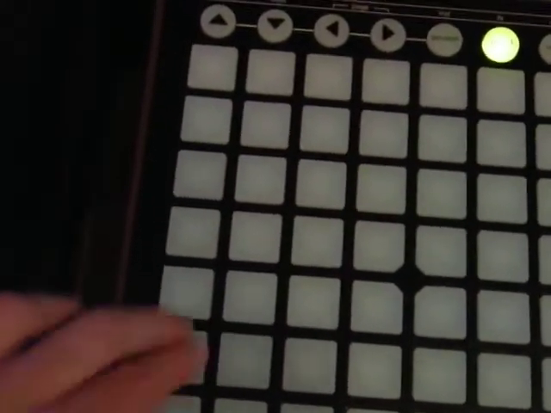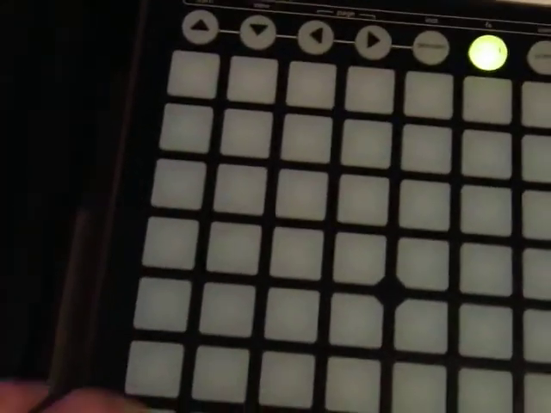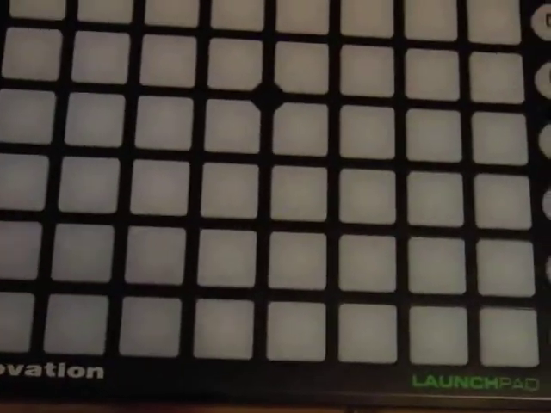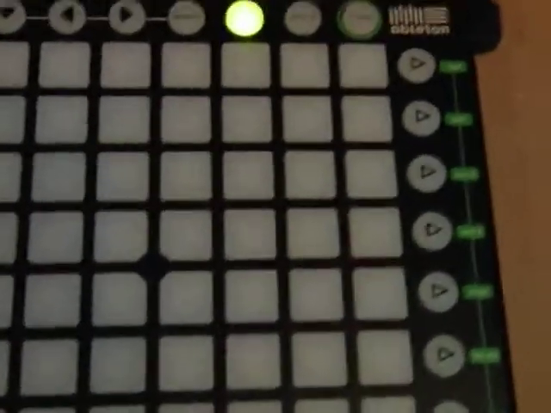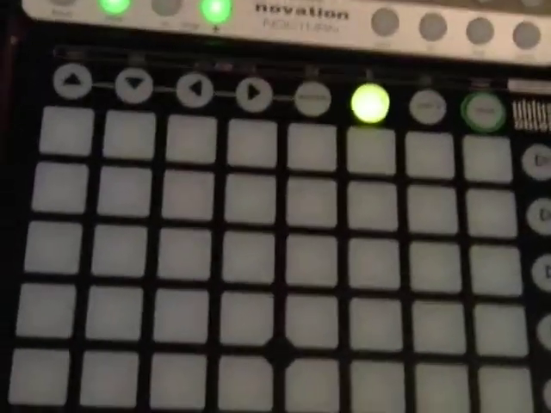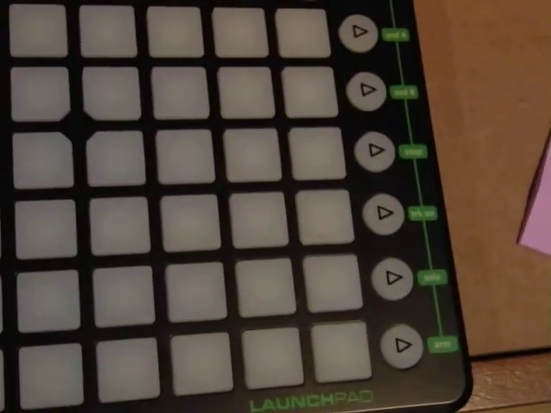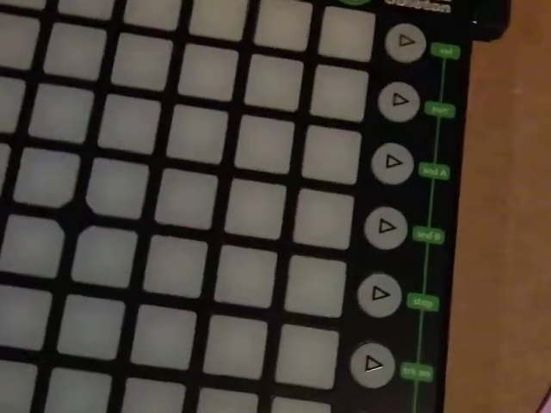Basically what it does is it assigns each box chromatically like this. It assigns chromatic MIDI notes if you've got a MIDI instrument hooked in, or when you don't have a MIDI instrument hooked in, it will play the drum rack if you have a drum rack.